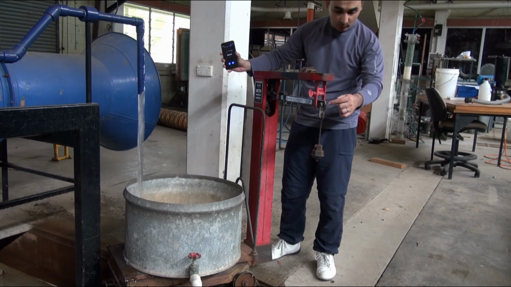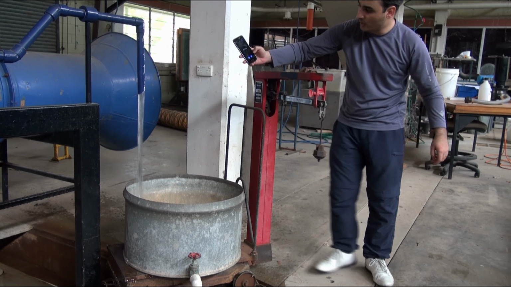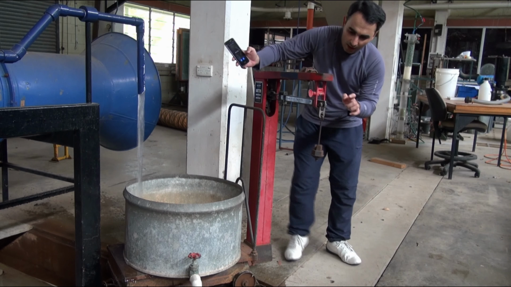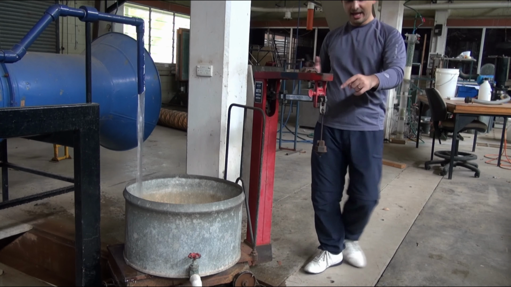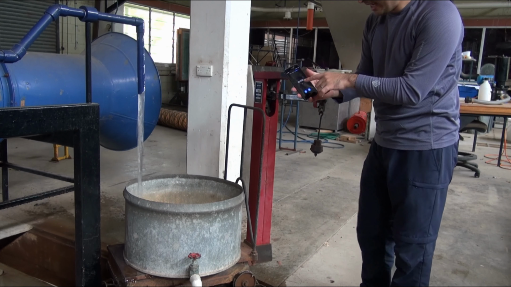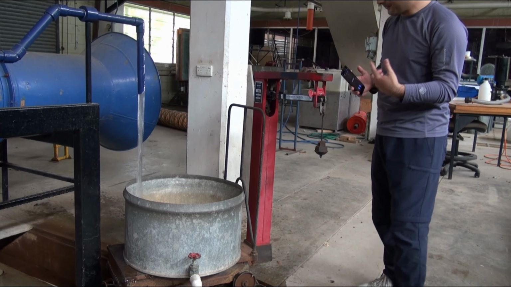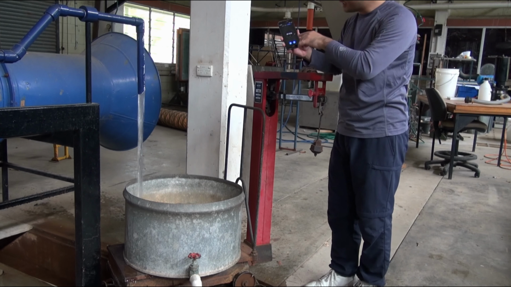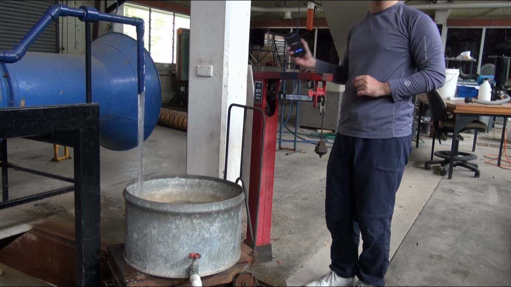I'm careful when this handle is moving, and whenever it starts moving, I'm going to stop it. So, start moving, stop. Now I have 18 seconds 0.06. I know that for this flow rate, it takes 18 seconds to fill 20 kilograms of water in the bucket.